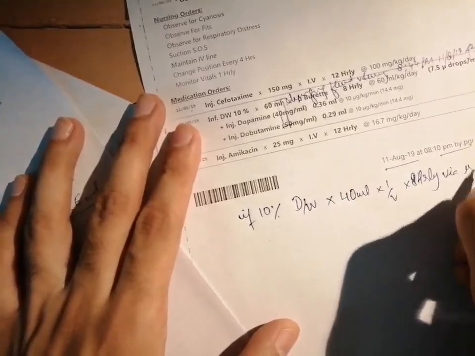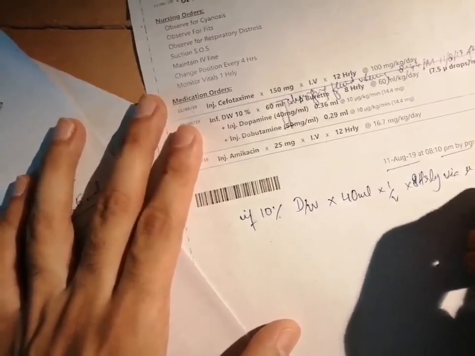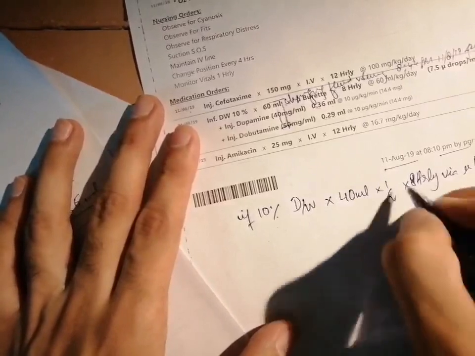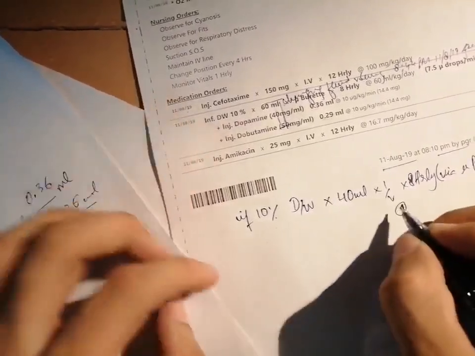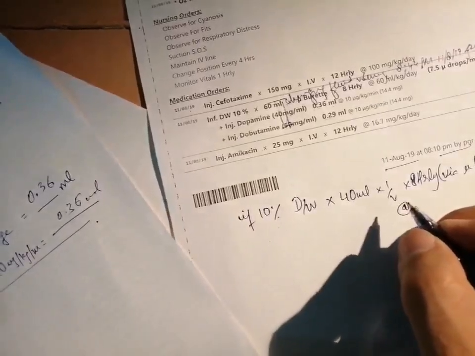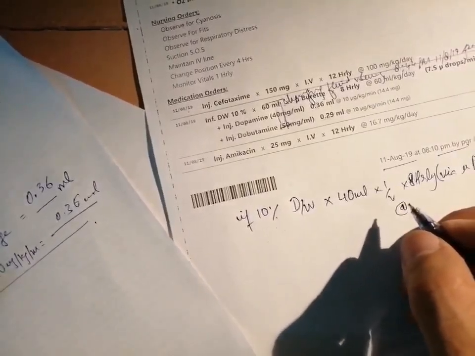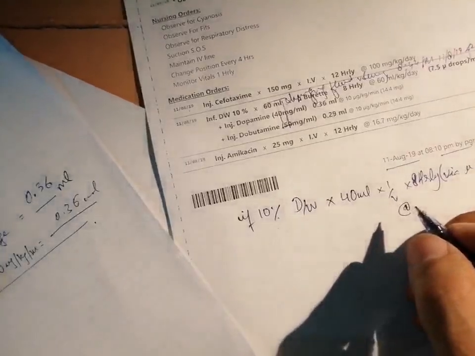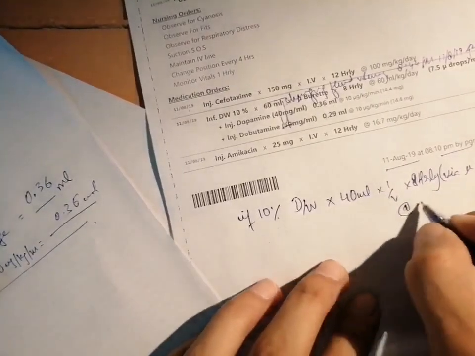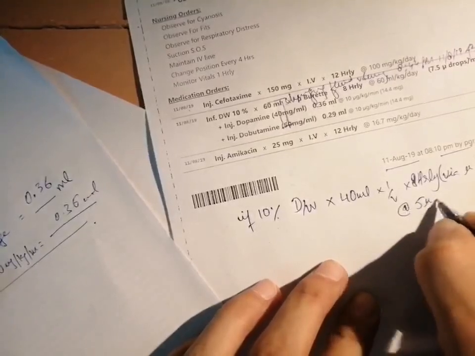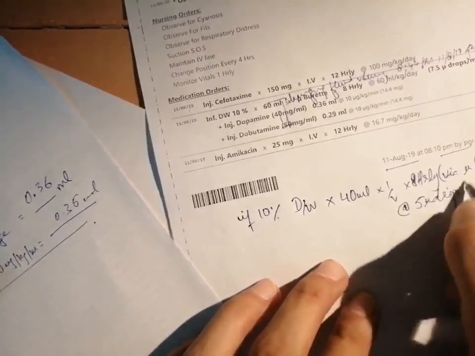via microburette at how many drops? Well, 40 divided by 8. Let me calculate. At 5 microdrops per minute.